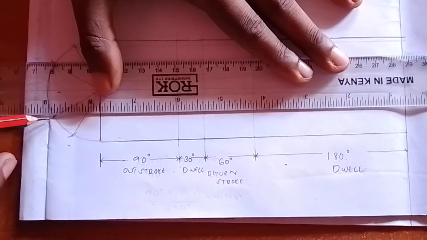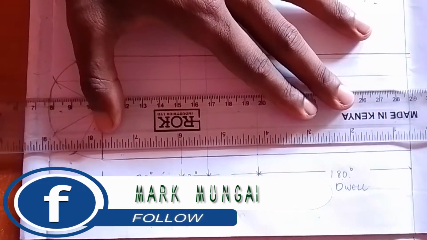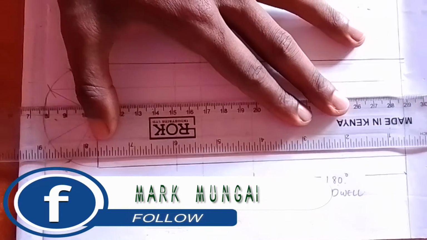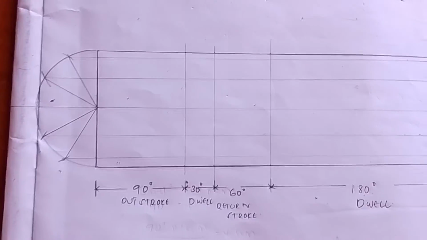You can see here I am projecting another point like that. Then stand on this other point, and from this point again project a line like that. You can see very well, using projection lines.